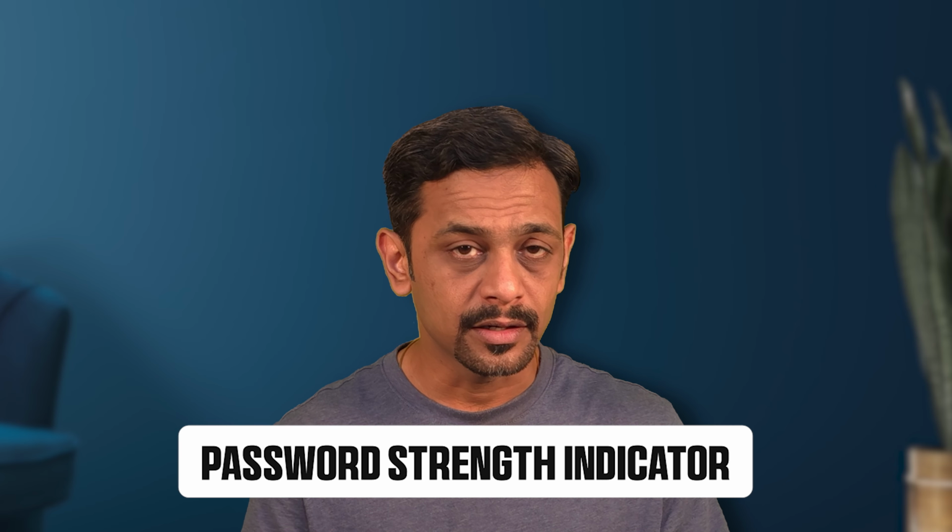In today's video, we will see how to set up a password strength indicator in our Bubble app. This feature helps users set strong passwords and improves security. So let's get started.